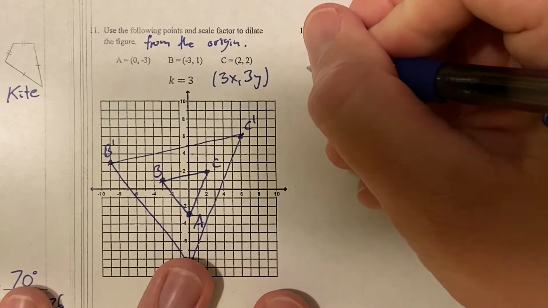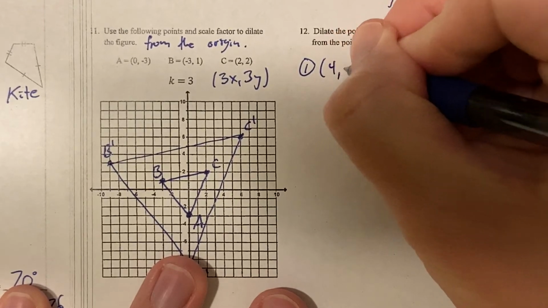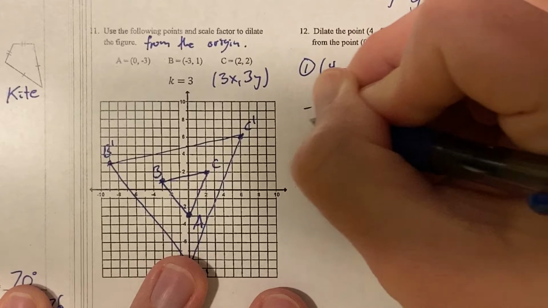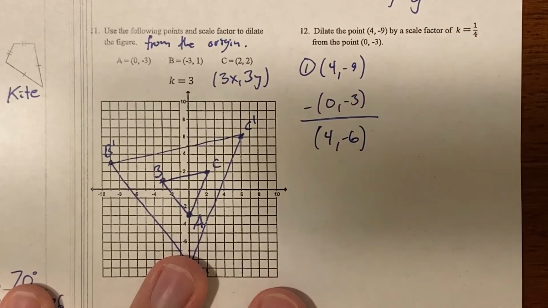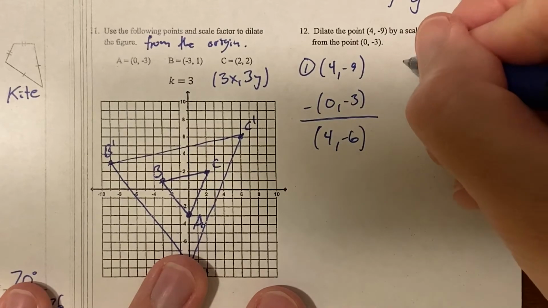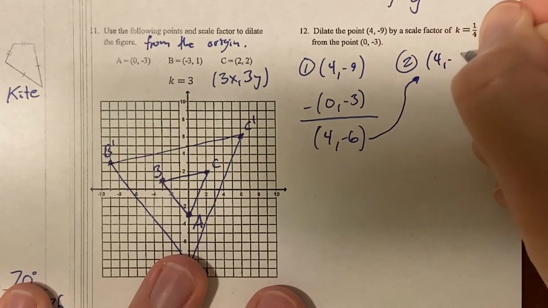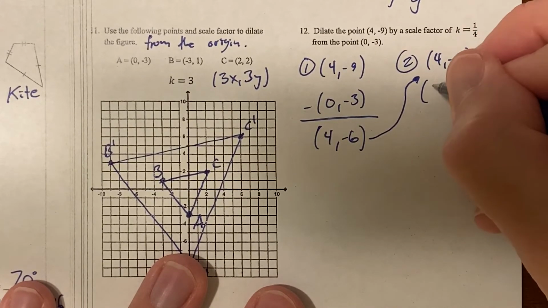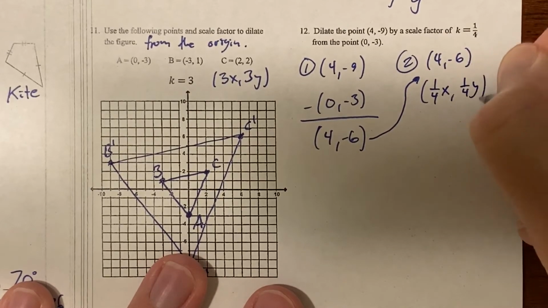So step number 1, going to subtract the center. I've got 4, negative 9 minus 0, negative 3. That would be 4, negative 6. Step number 2, I'm going to bring that up here and apply the rule. This is ugly. So the rule is 1/4 x, 1/4 y.